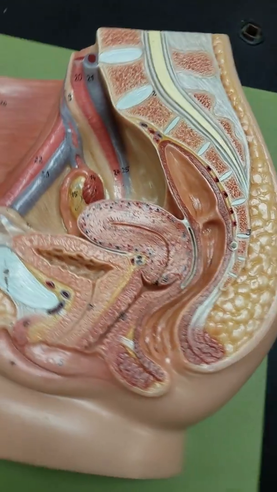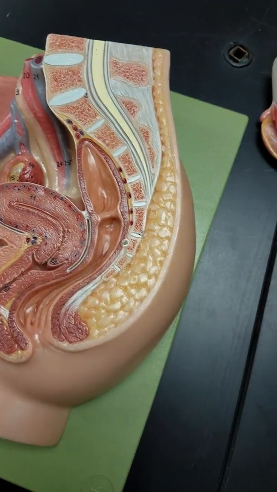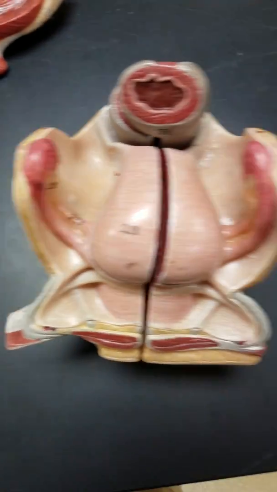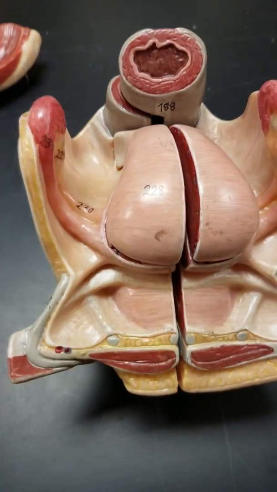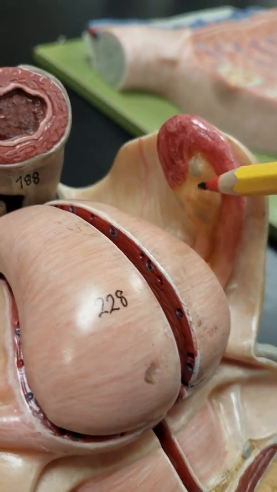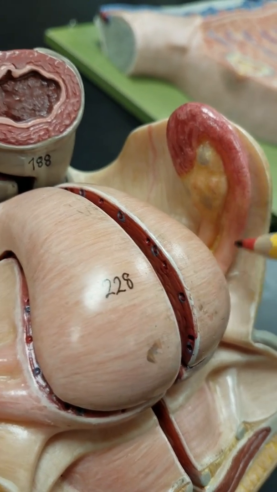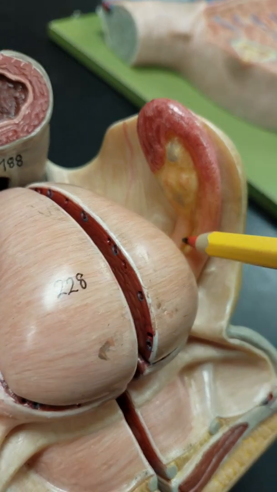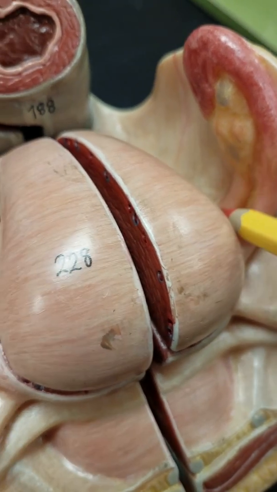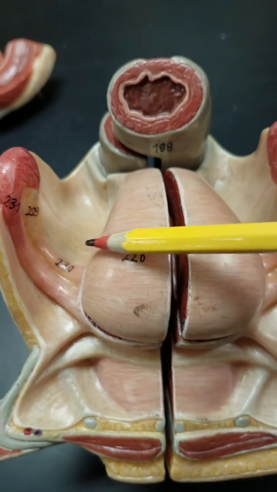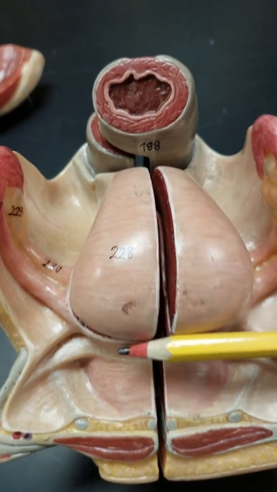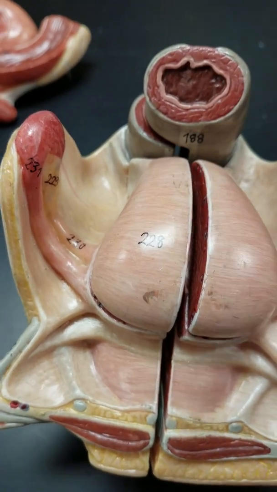Now, when we look at the next pelvic model, again, here we can see the ovary. Okay, so the ovary surrounded by the fimbria and the fallopian tube. Here's the ovarian ligament. Okay, there's the ovarian ligament. All right, so we see the uterus here. We see the fundus, the main portion.